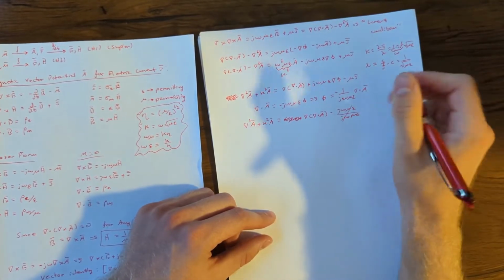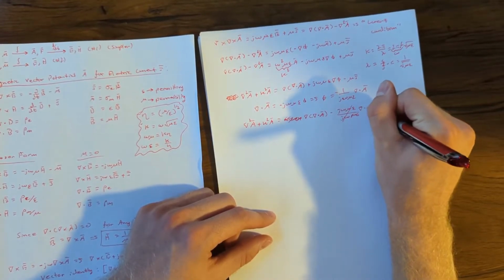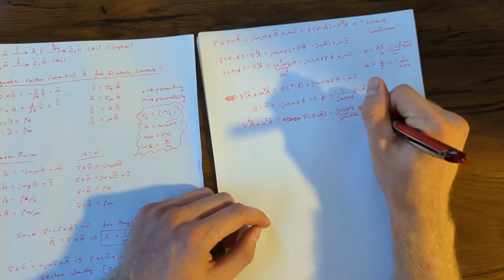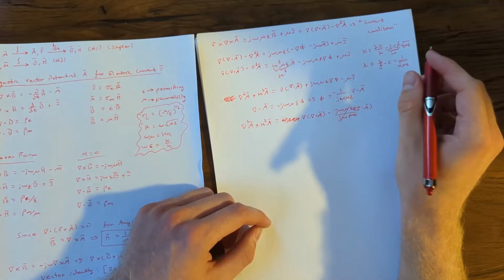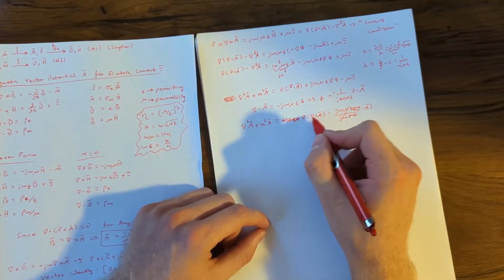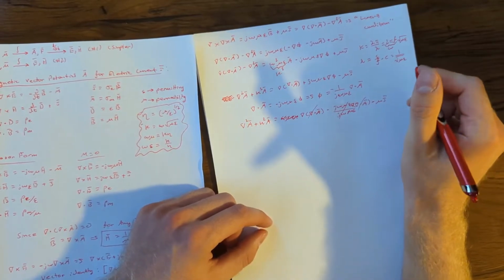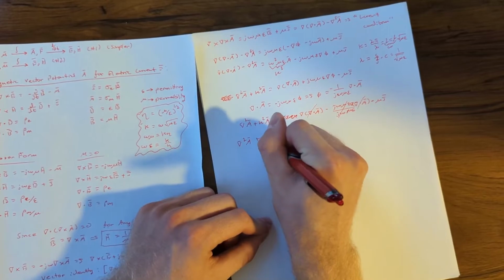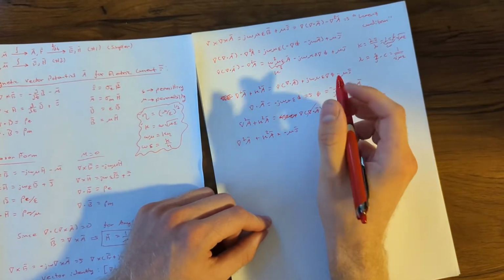Hopefully we can see that this will be equal to 1 times the divergence of A, and it is the gradient of the divergence of A. Therefore this minus this cancel out, leaving minus mu J. So finally we'll have the Laplacian of A plus k squared A equals negative mu J.